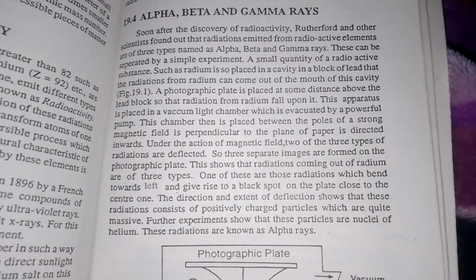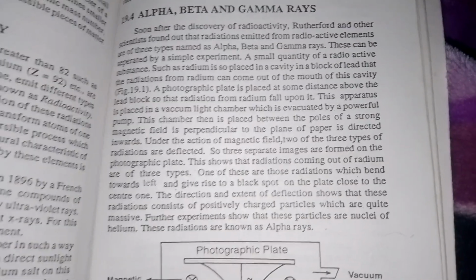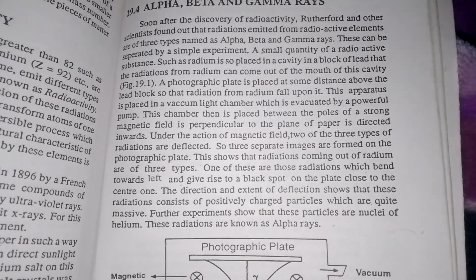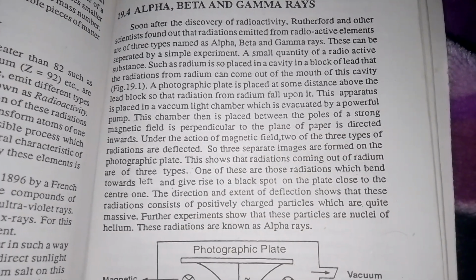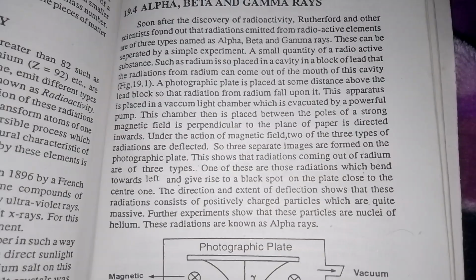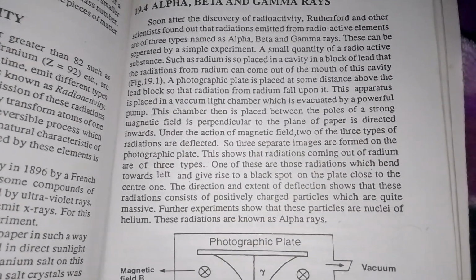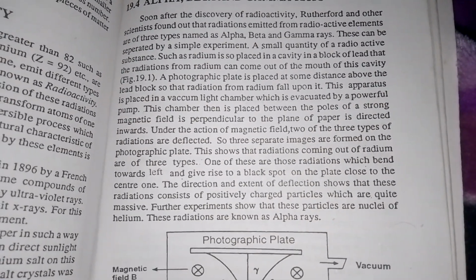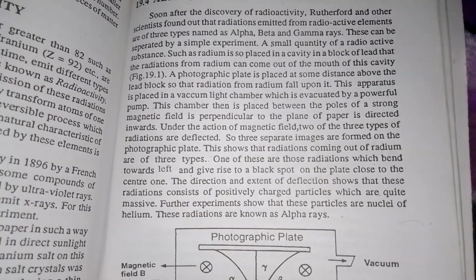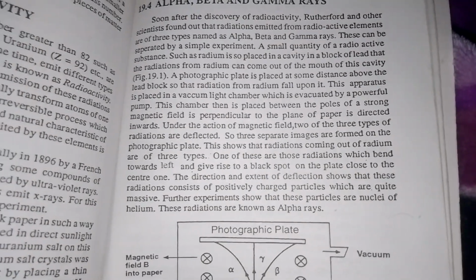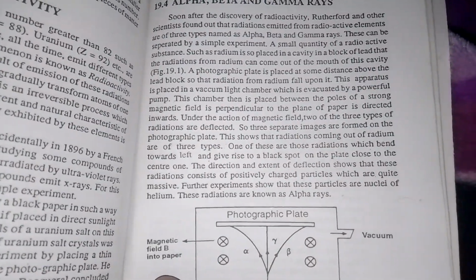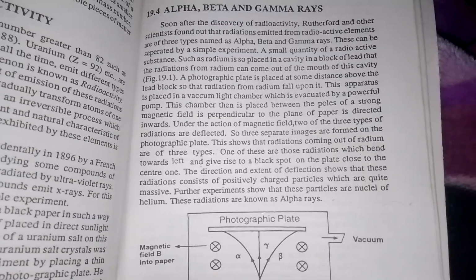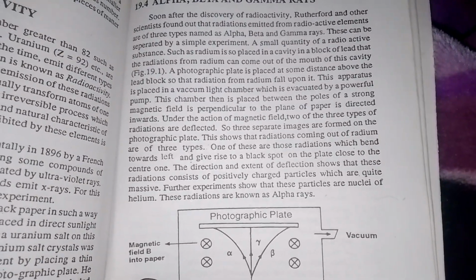This chamber is then placed between the poles of a strong magnet, with the magnetic field perpendicular to the plane of paper and directed inwards. Under the action of the magnetic field, two of the three types of radiation are deflected, so three separate images are formed on the photographic plate. This shows that radiations coming out of radium are of three types.